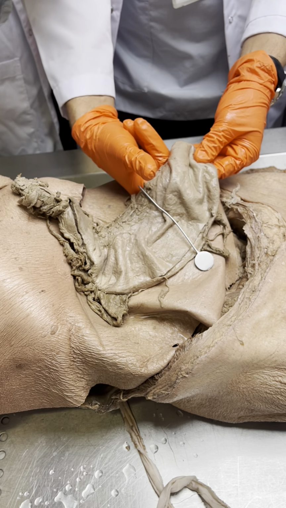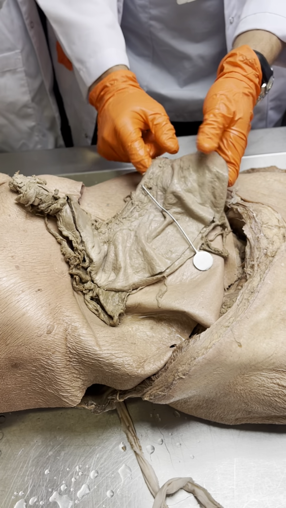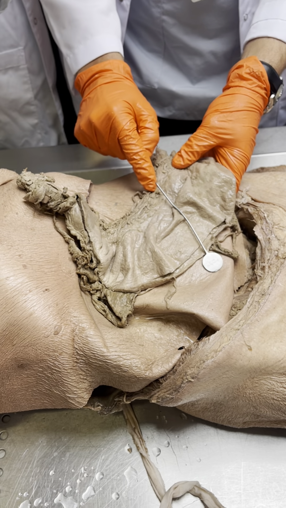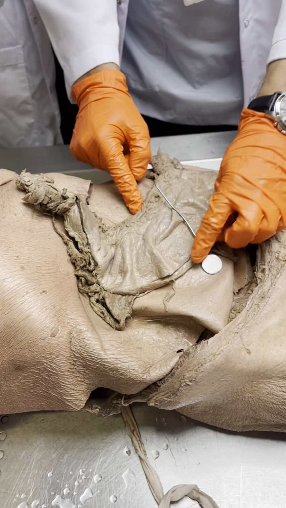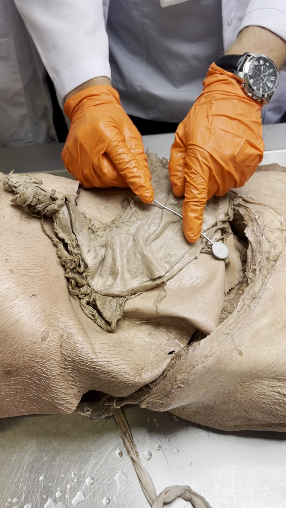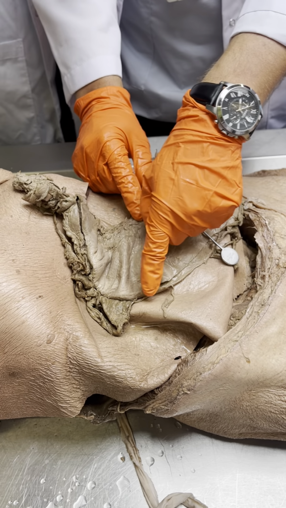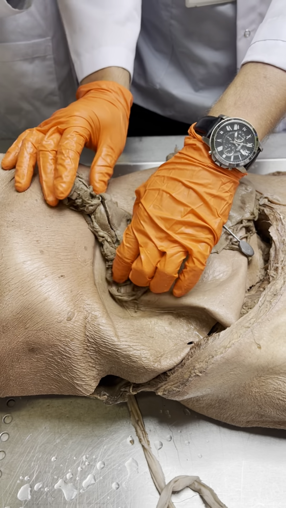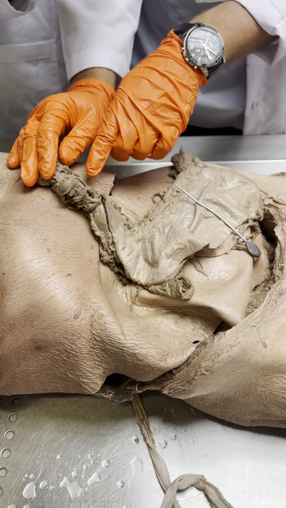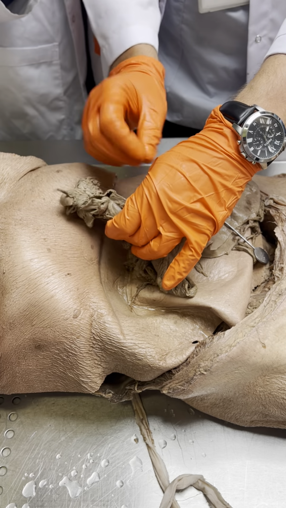The splenic artery, yes, it's easy. The lesser curvature is supplied from the left gastric, and 80% of the greater curvature is supplied by the right gastroomental artery. So this means the gastroduodenal artery, or the right gastric artery.